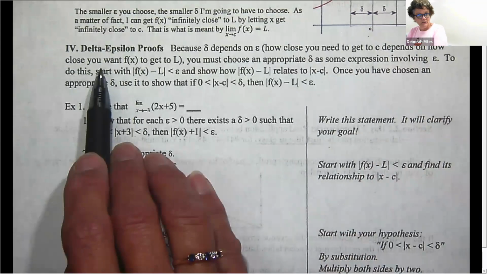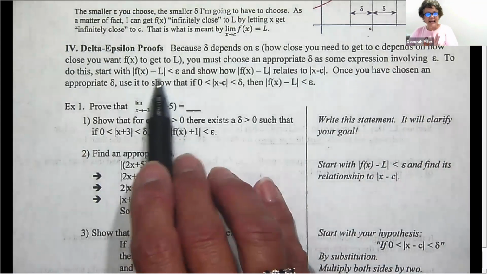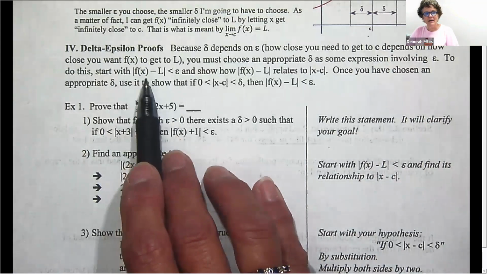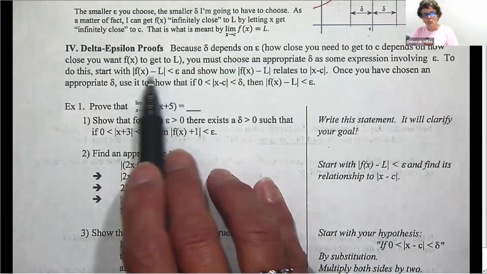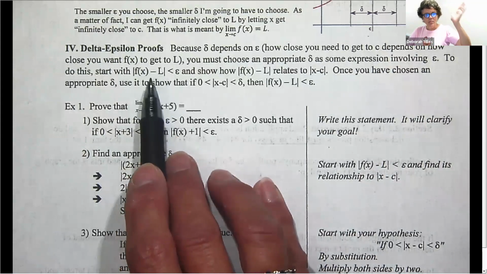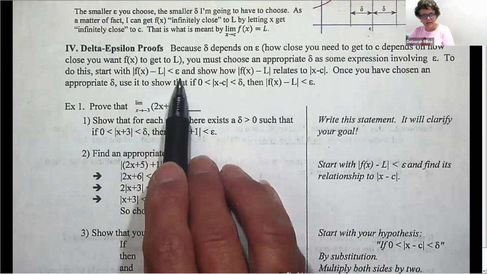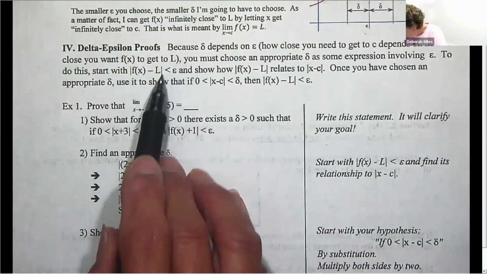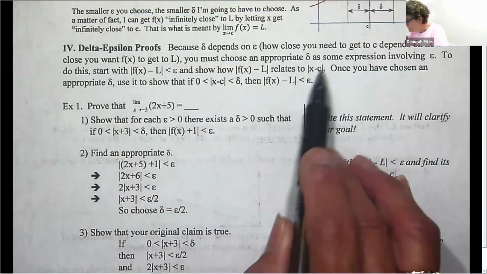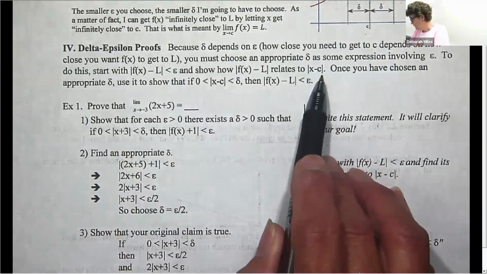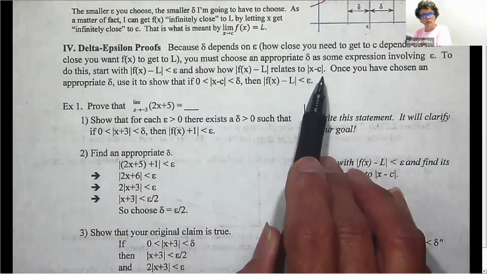To do this, you start with this absolute value of f of x minus L, the distance between y and L. You start with that is less than epsilon, and you work on this expression until it becomes this expression. That'll make sense when you see the example.